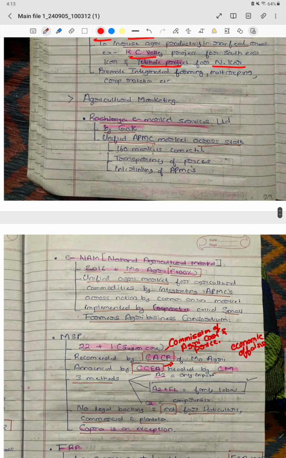Then we have agricultural marketing schemes. So we have two schemes. One is of the government of Karnataka, and one other of the government of India. The Karnataka scheme is called Rashtriya E-Market Services Limited. This is basically unifying the APMCs across the Karnataka state.